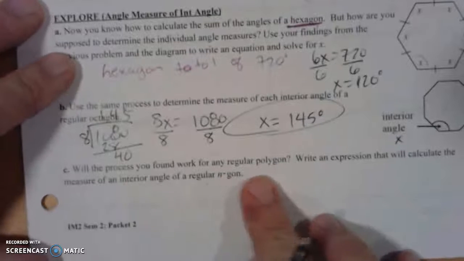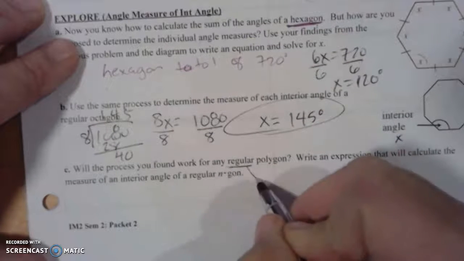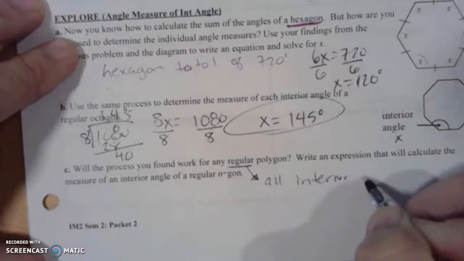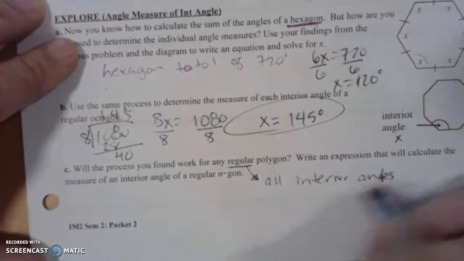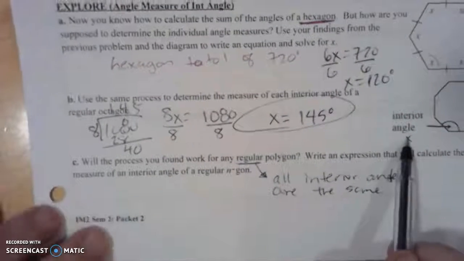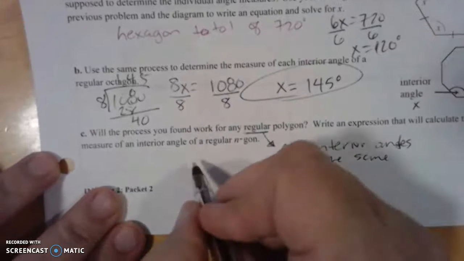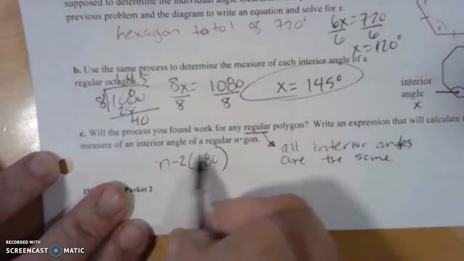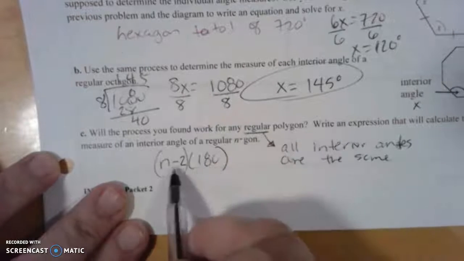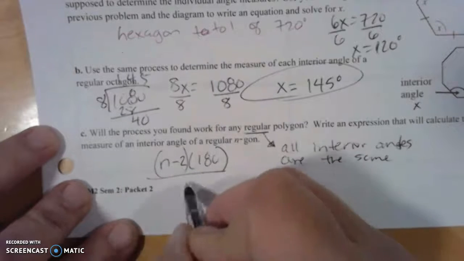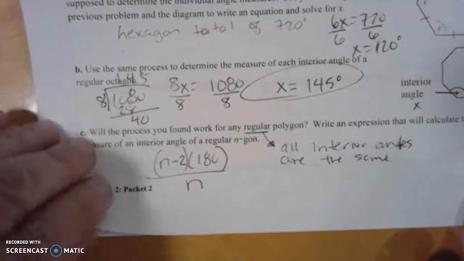Will the process you found work for any regular polygon? A regular polygon means that all interior angles are the same. So will it work? Yes. And what's an expression for that? Well, it's going to be n minus 2 times 180, right? That's how many degrees are in the entire figure. Then I'm going to divide that by the number of sides there are. So that's my formula. All right, let's look at the next page.